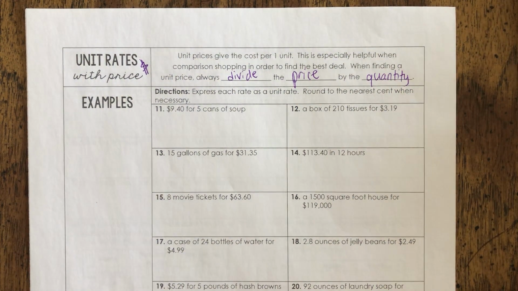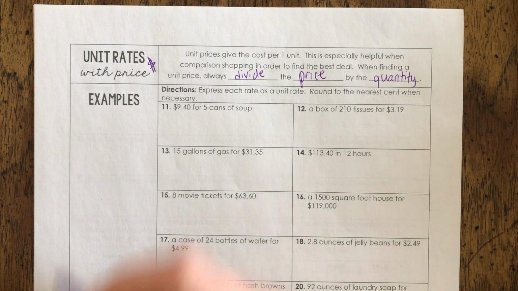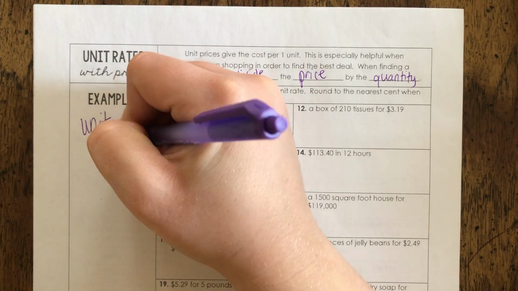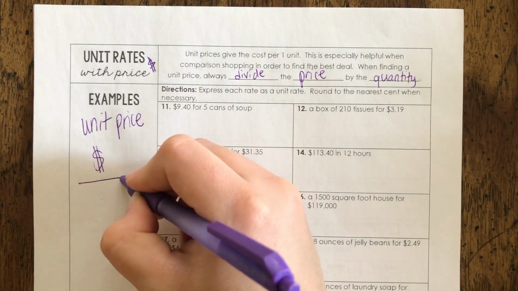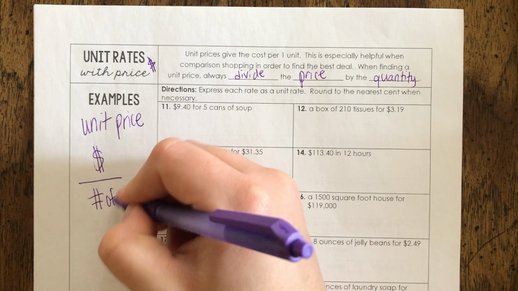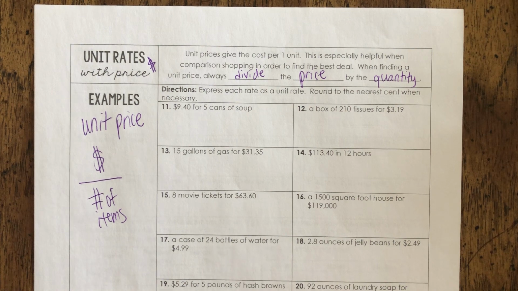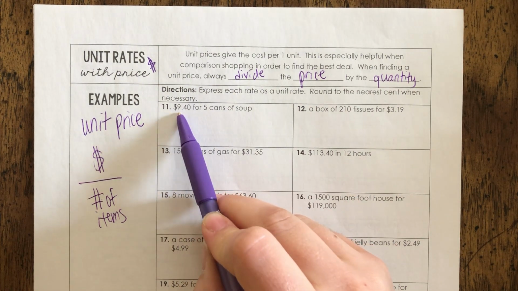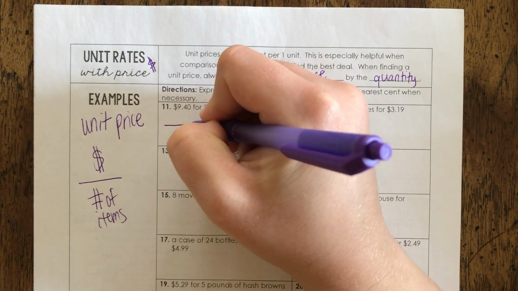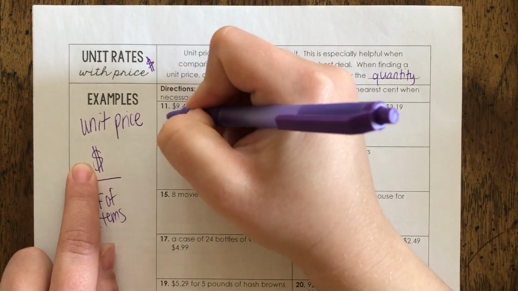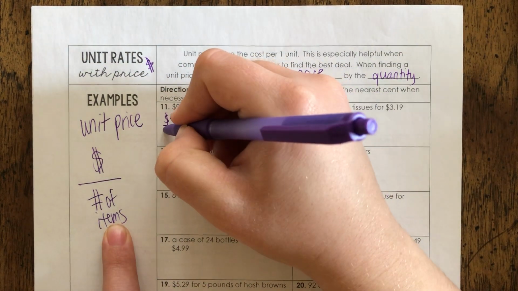That means there is no thinking of who should be written first. If you want to calculate unit price, you will be putting the money on top, divided by the number of items, every single time. So, taking a look at number 11, it tells us $9.40 for 5 cans of soup. If I want to set that up, money goes on top, the dollar sign here is $9.40, and we have 5 cans of soup.